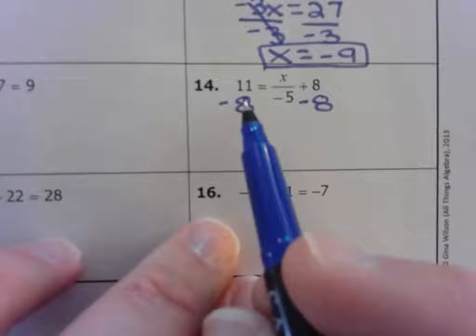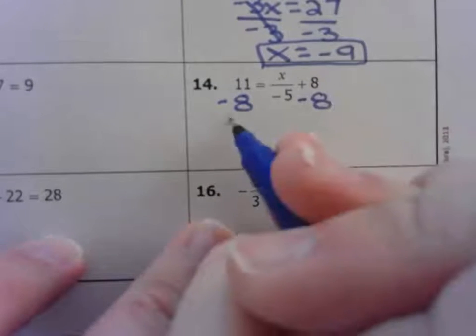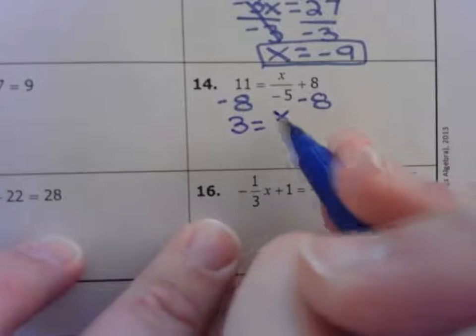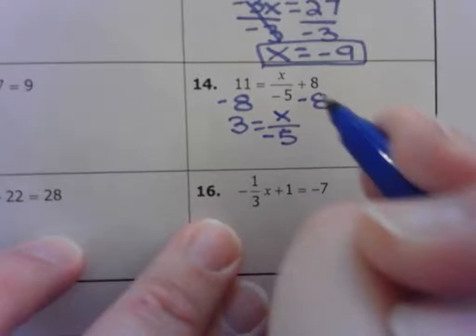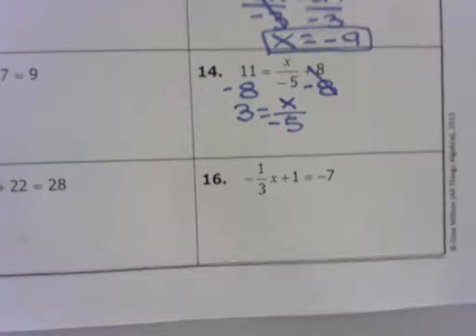Okay? Start from the left, just like you're reading a book. 11 minus 8? 3 equals x divided by negative 5. The 8 minus 8 cancel. Okay, just a second. Let me explain it.